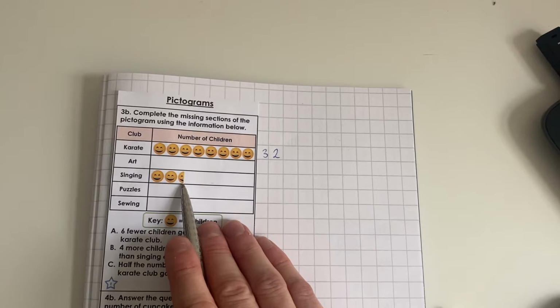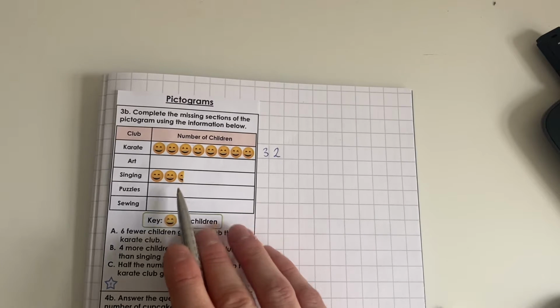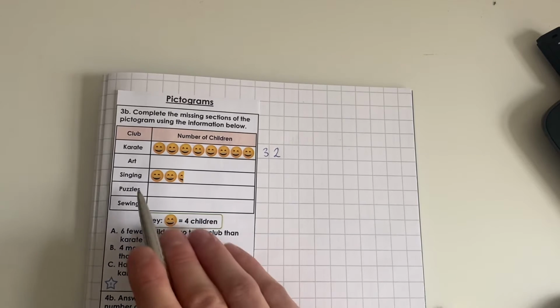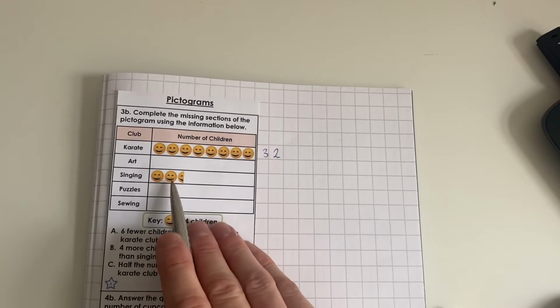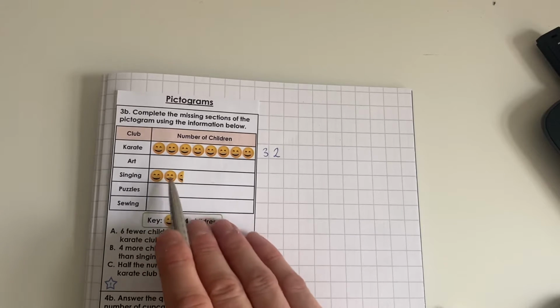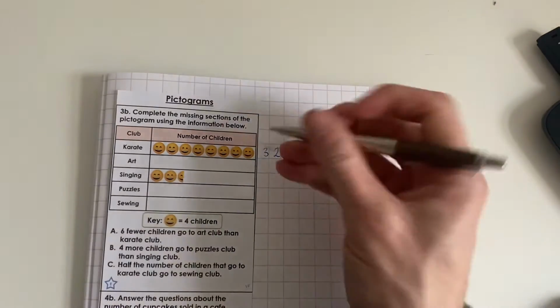Here we've got half of the picture of this smiley face. So when there's a half, that means it's half of the value here. So half of 4 equals 2. So this is worth 4, this is worth 4, and this is worth 2. So we need to add this up correctly. So 4 plus another 4 is 8, plus 2 equals 10.